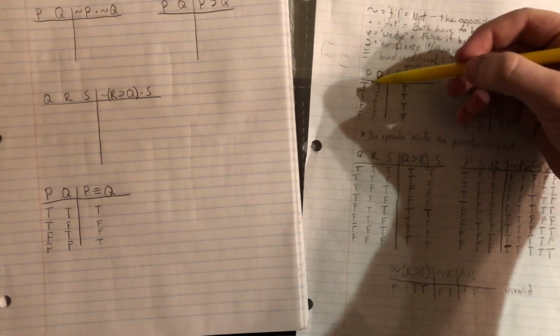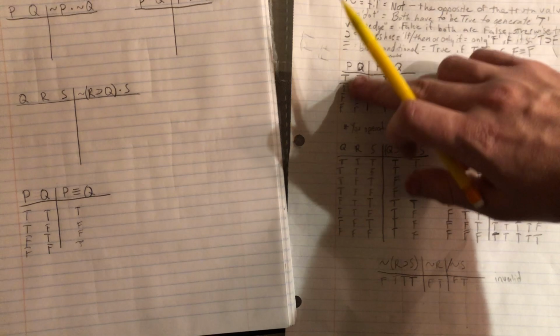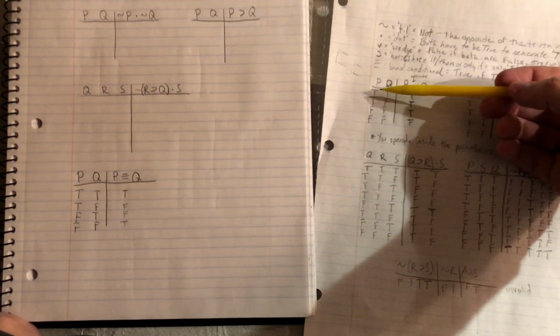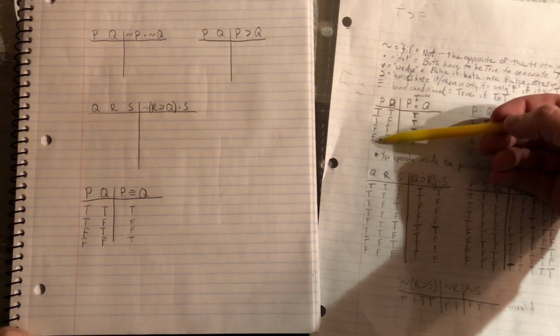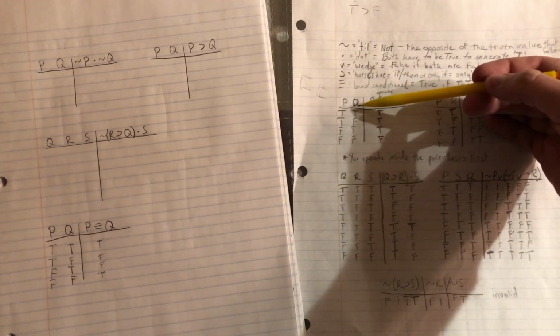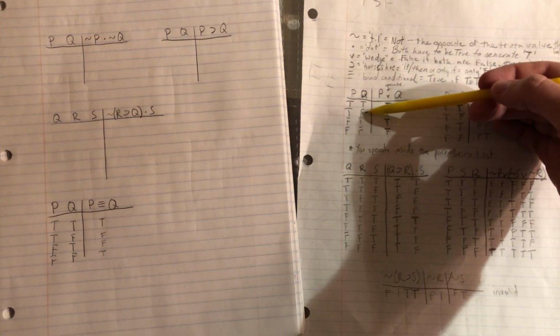The first letter goes down the rows as true, true, false, false. And then the second letter is true, false, true, false.